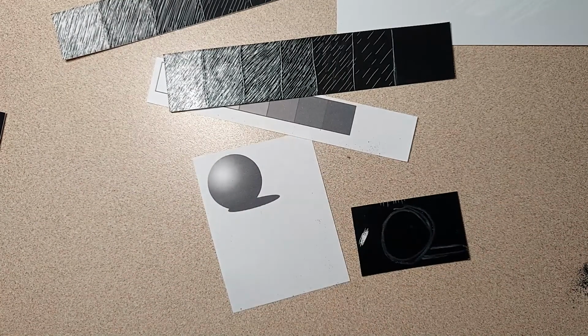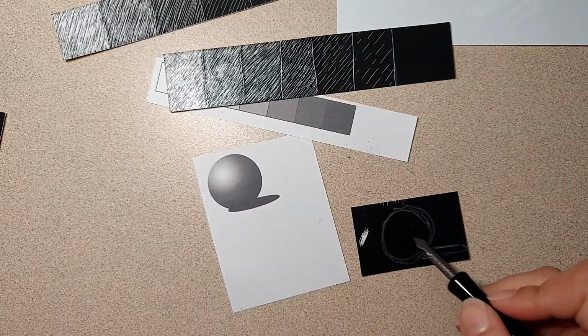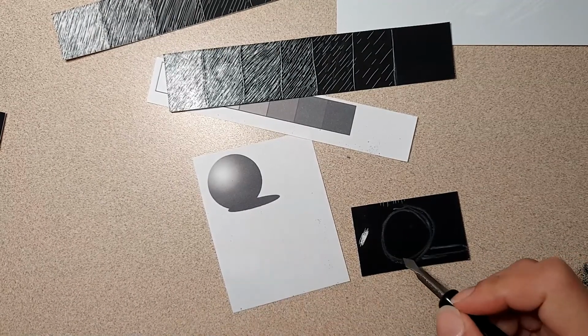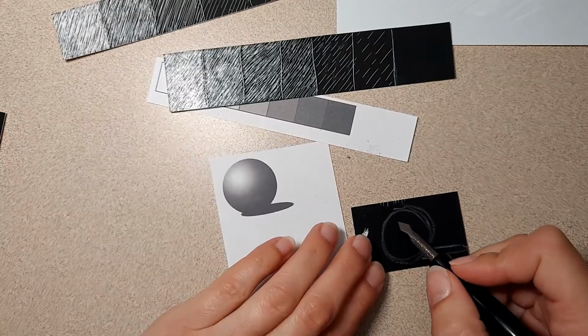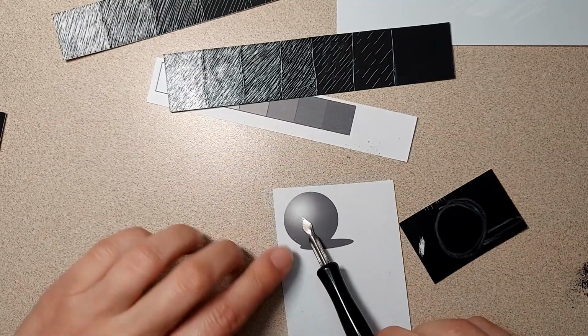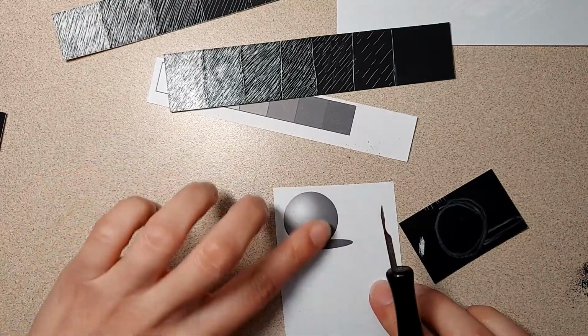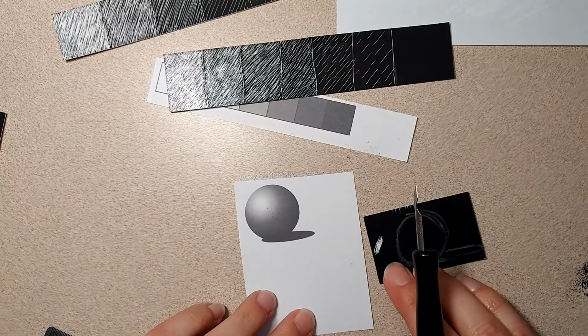Okay, so obviously not a perfect circle. That's fine. As you create your lines, you can kind of make up for that. So I'm going to start again with the lightest value, and I know that that's over here because on this image, our light source is coming from this direction, and that creates the brightest, lightest area.